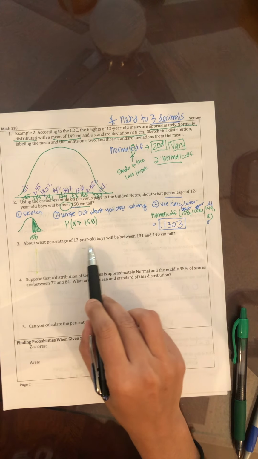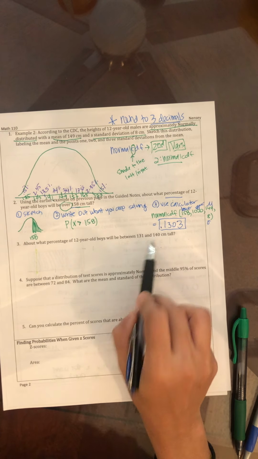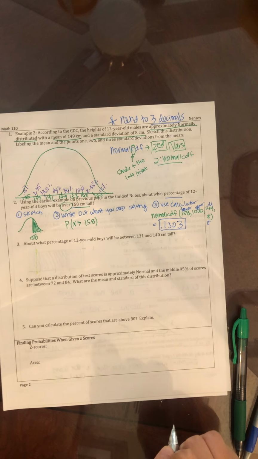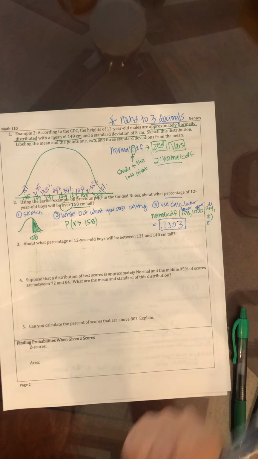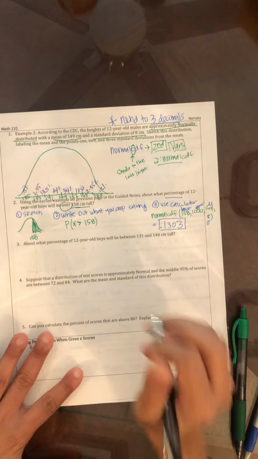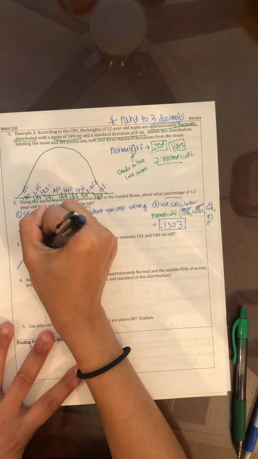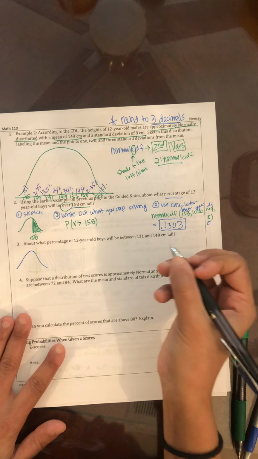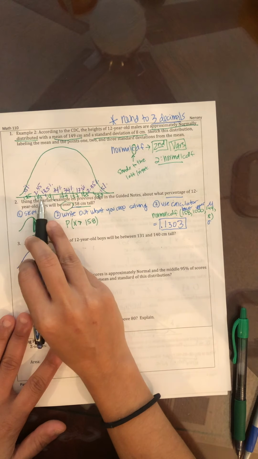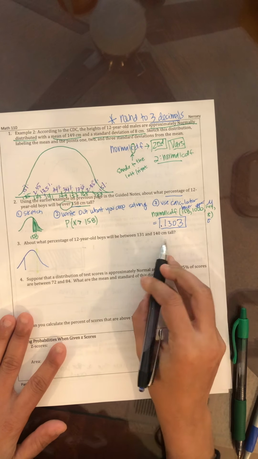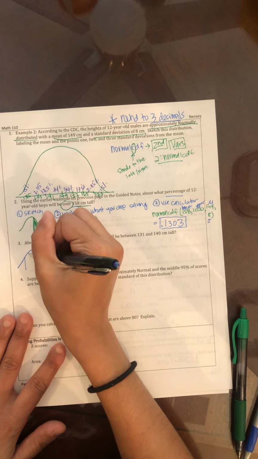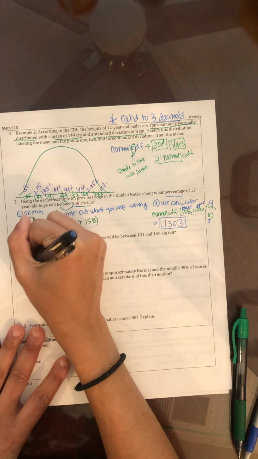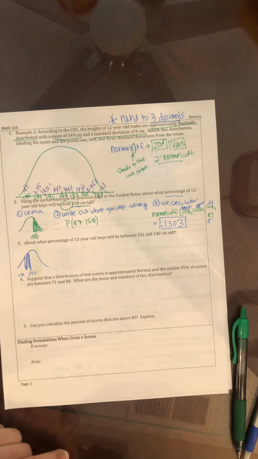What percentage of 12-year-old boys will be between 131 and 140? So again, we're going to follow the same steps. I'm not going to write out the steps again, but I'm just going to do them. And you're going to get familiar with doing this. I always do a picture, and yes, I do require a picture because it helps you figure out what percentage things should be. So 131, if you look at this, is to the left of the mean. And 140 is also to the left of the mean. So it's going to be in this area. So this is 131 and 140. And I'm going to shade this. Okay, so that's the first part.